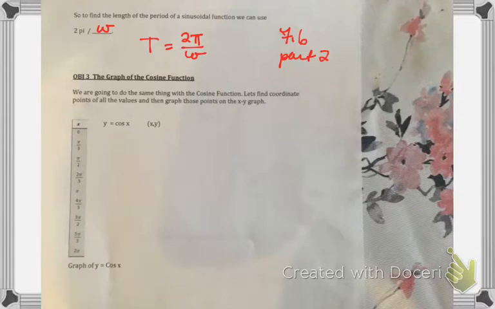So the next bit is we have to do objective 3, which is the graph of the cosine function. So what you want to do is pause this video and write down all the values. Once again, x is your angle, and what is your value at that angle. So I'm going to go ahead and fill this out. I too am going to pause.